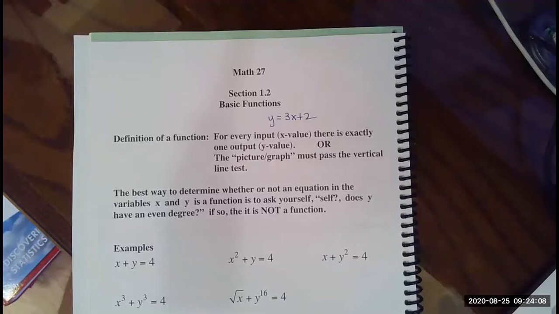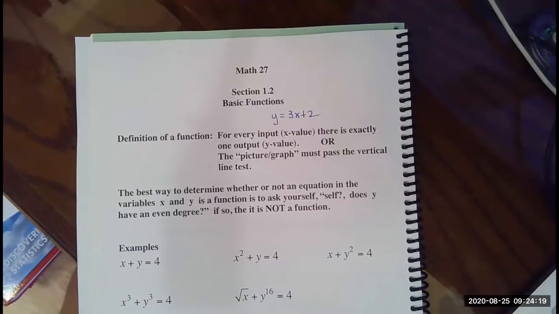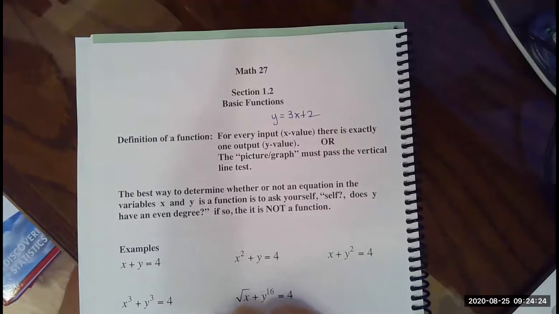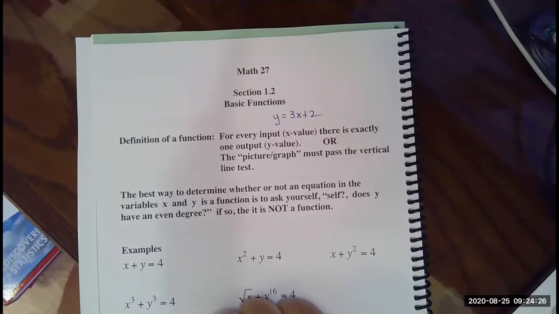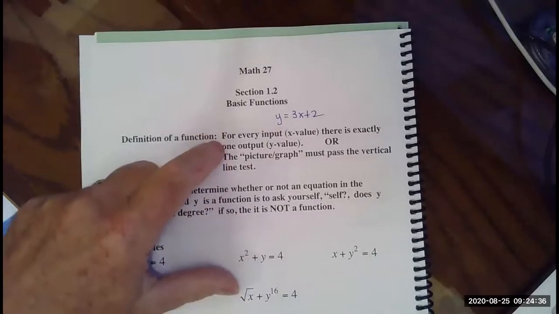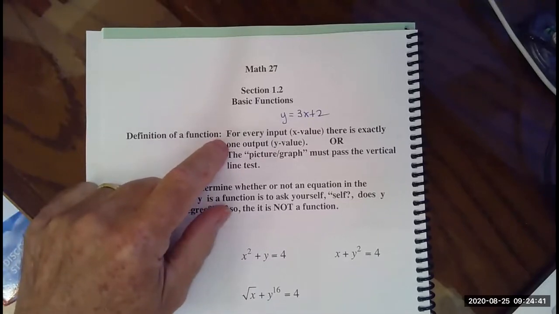Any picture that passes what we call the vertical line test is a function. A circle is not a function, because a line goes right through it twice somewhere. So any picture that passes the vertical line test means it only goes through once. You can't find any other place that it goes through 2 or 3 or 4 times. That's called a function. That's the picture idea. But here, it just means for every x, I'm not going to get 2 or 3 y's.